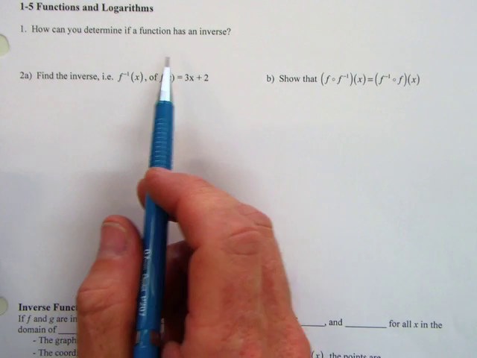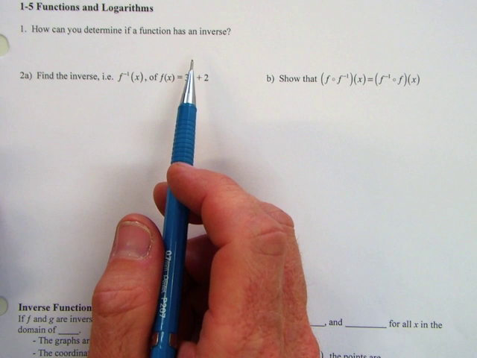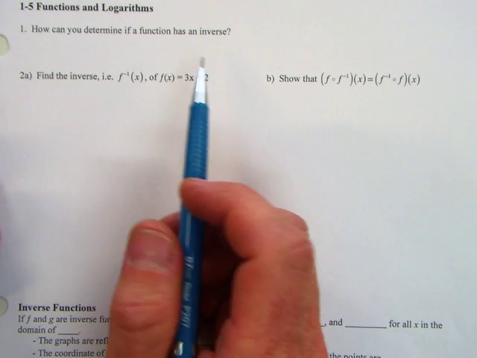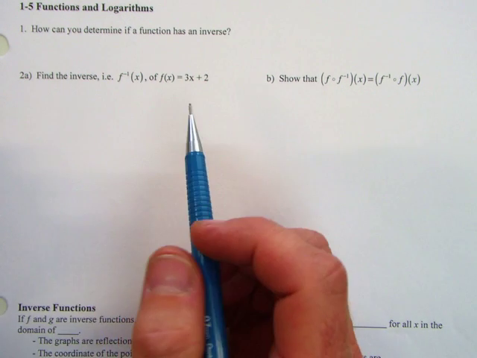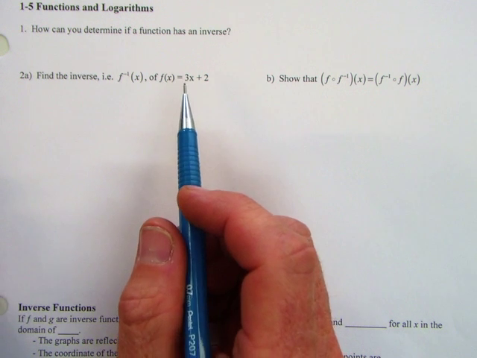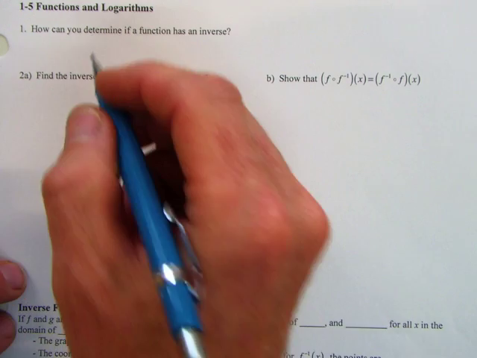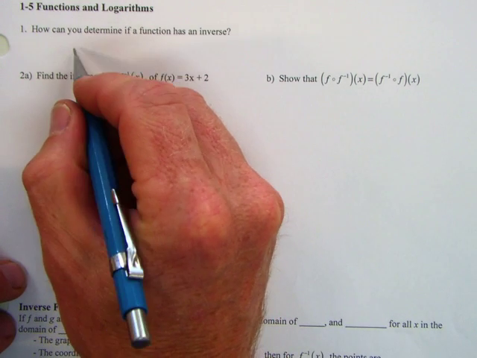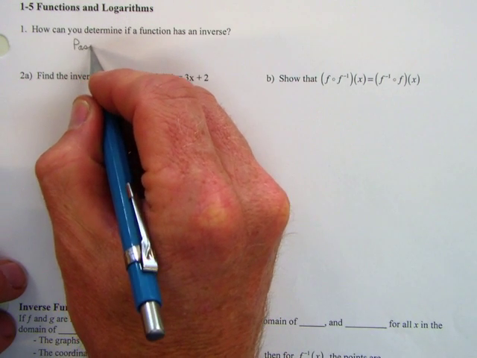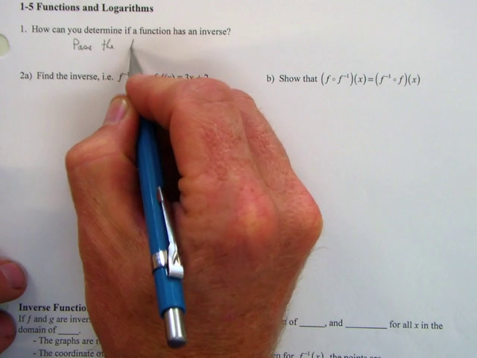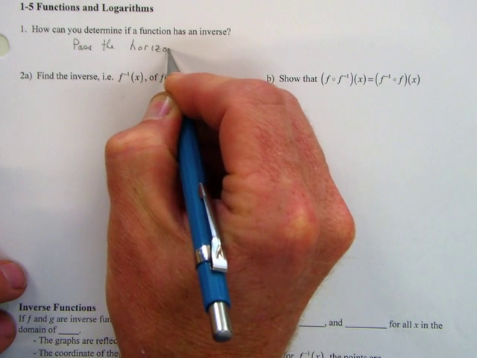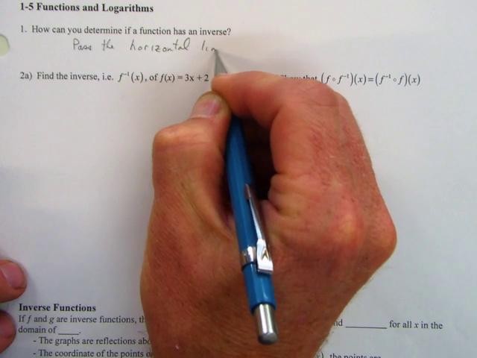How can you determine if a function has an inverse? So when you're looking at the function, what features does it have to have, and then if it has that, you're guaranteed it has an inverse. Recall that there's a couple ways to state it. It needs to pass the horizontal line test.